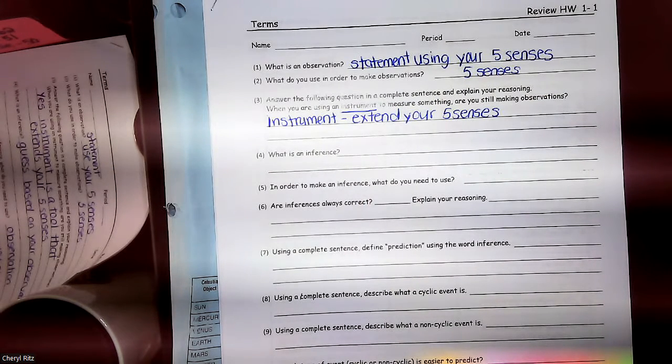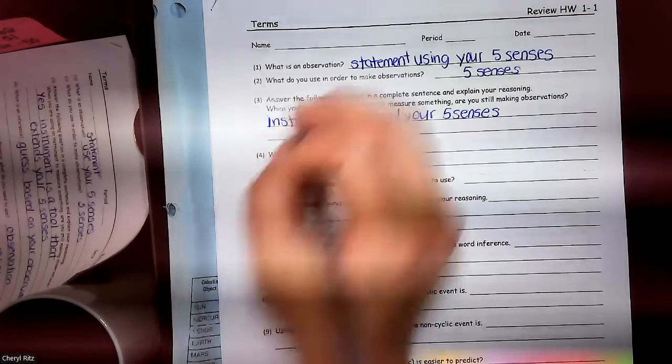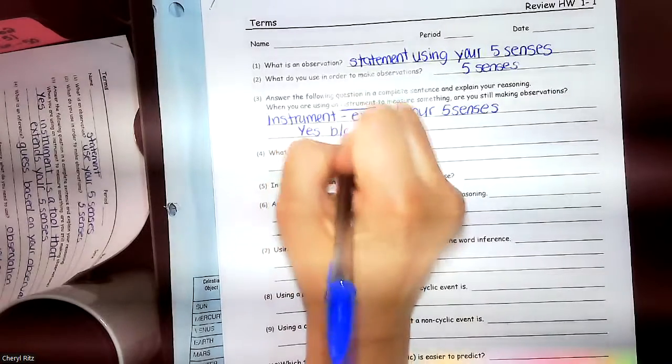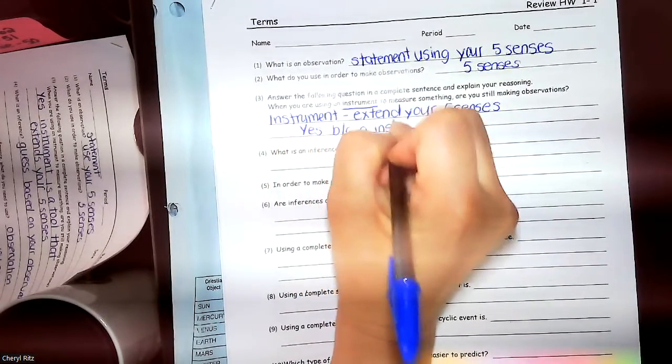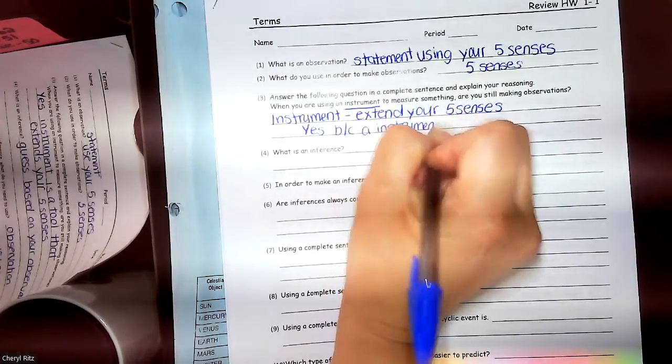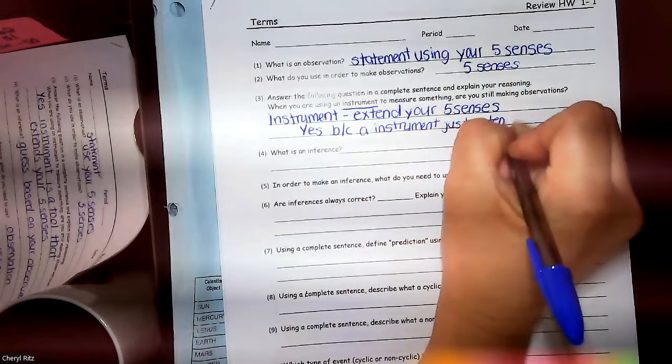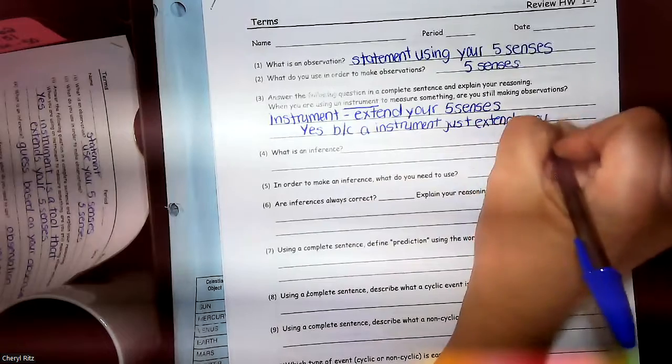So Caitlin said a ruler is an instrument. So instead of saying, wow, that's a big rock, now you get your ruler out and you say, wow, that rock is 1.5 feet diameter. So is it still an observation? Yes, because an instrument just extends your senses.